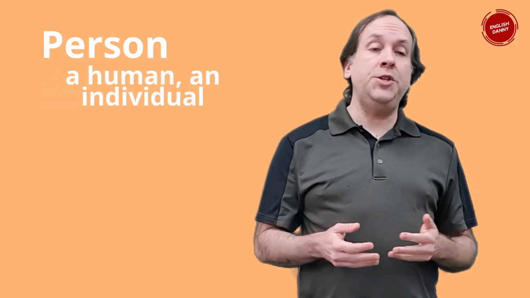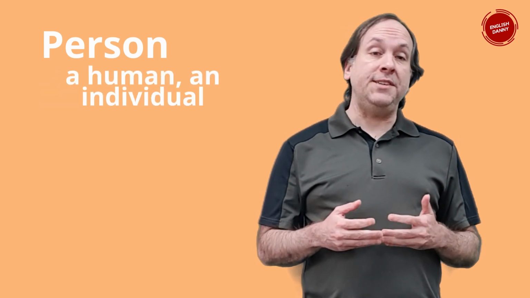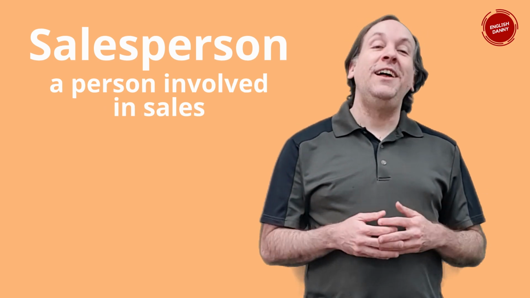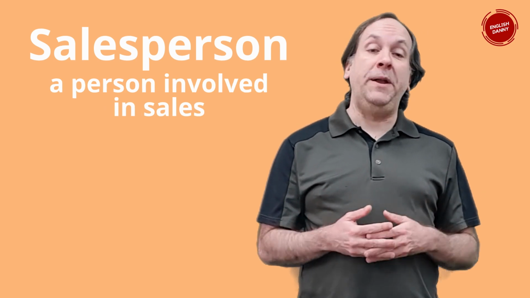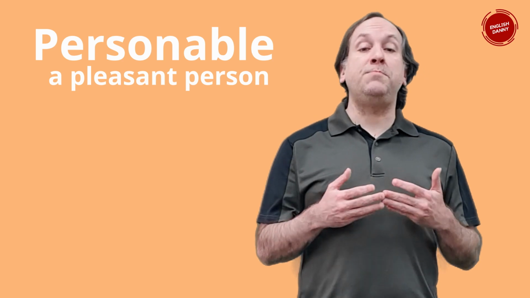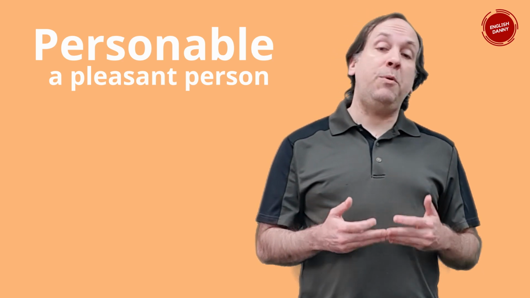Our next root word is person. This word refers to a human being as an individual, and it forms the basis of a number of common words. For example, if we add sales, we get salesperson, which means a person involved in sales, like a clerk in a shop or a salesman. And if we add the suffix able, which means worth or ability, to person, we get the adjective personable, which means an individual who is pleasant in appearance and personality.